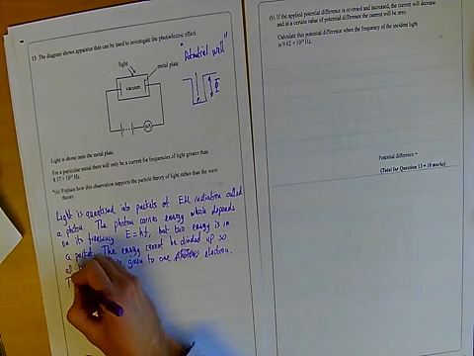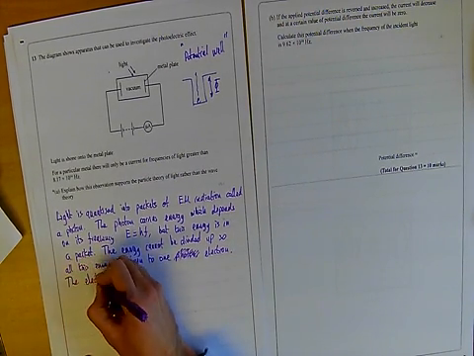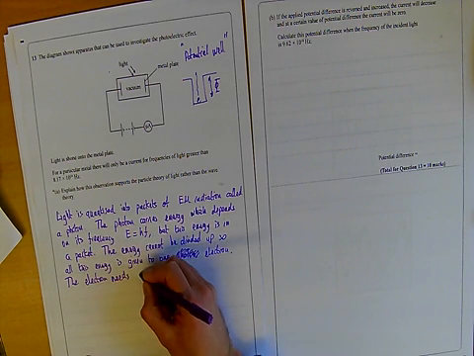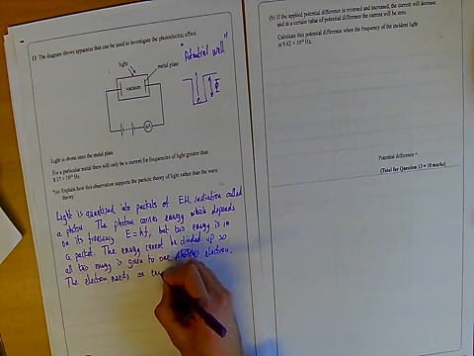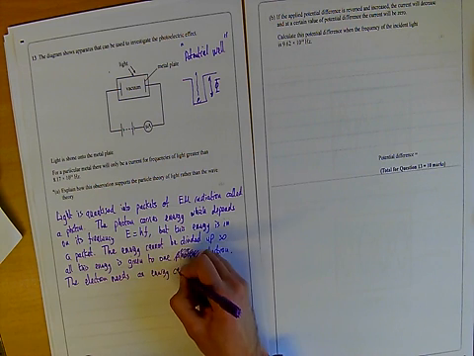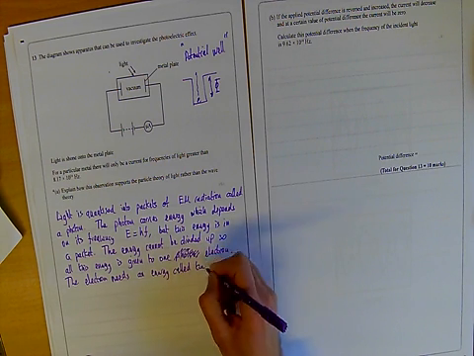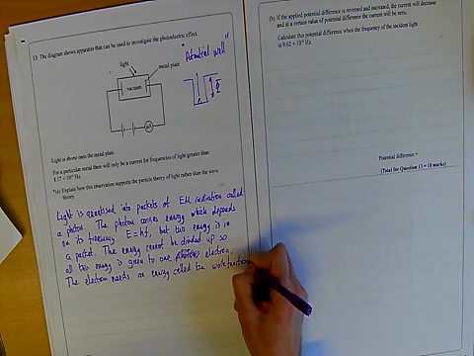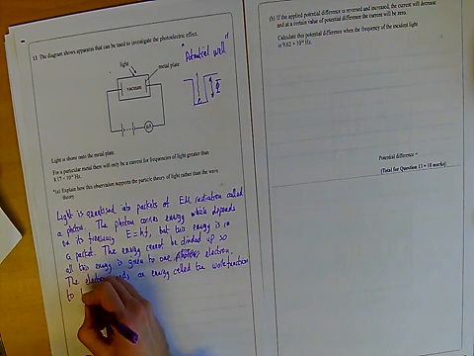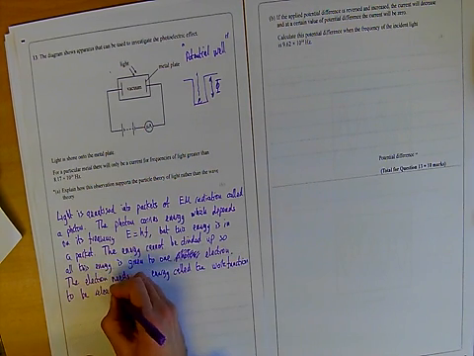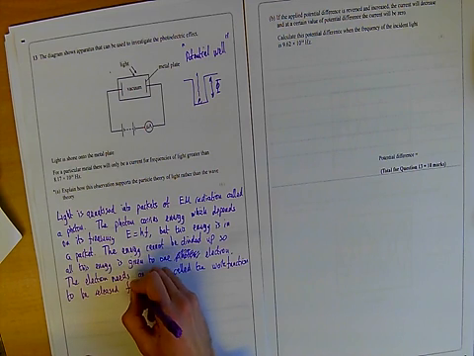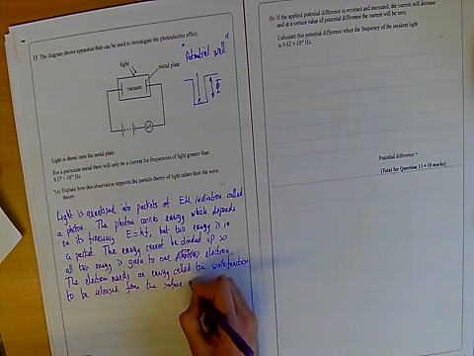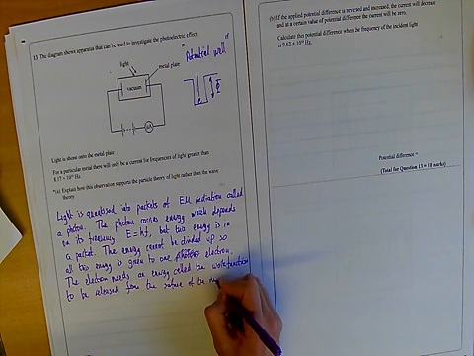The electron needs an energy called the work function to be released from the surface of the metal.